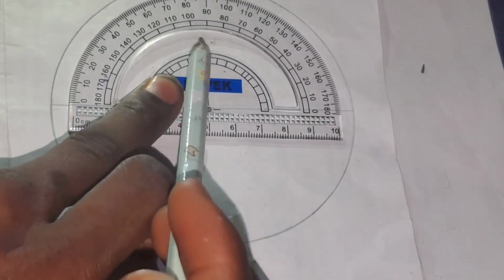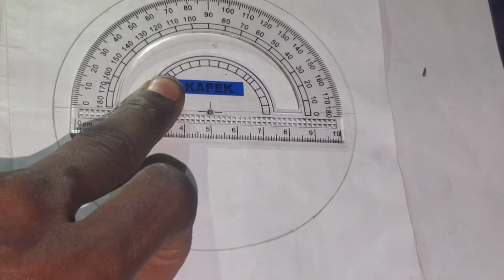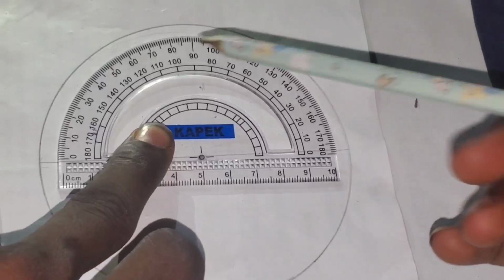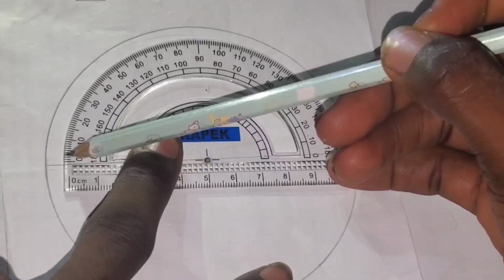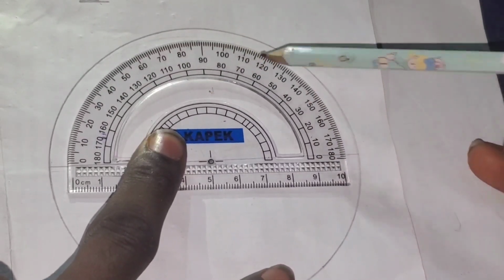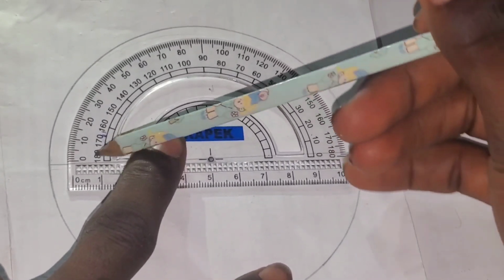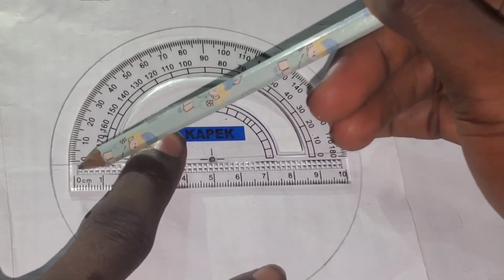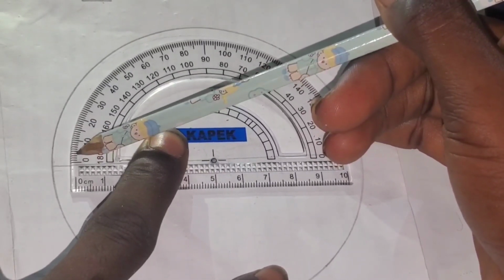On this protractor, we have some angles that move clockwise and some angles that move anti-clockwise. If you look at the angles at the top, for example 0, 10, 20, those move clockwise, while the angles beneath, which range from 0 to 180 degrees, move anti-clockwise. You are going to make use of the one that is above, the one that moves clockwise.